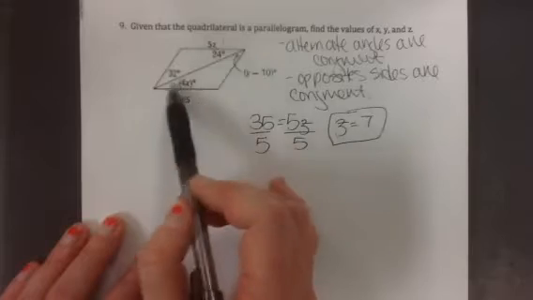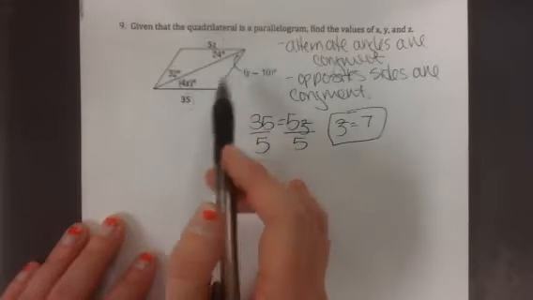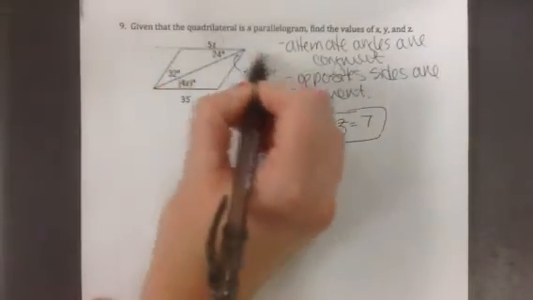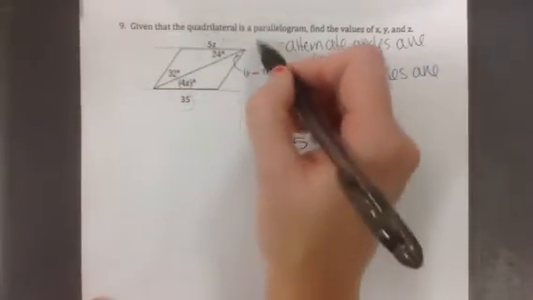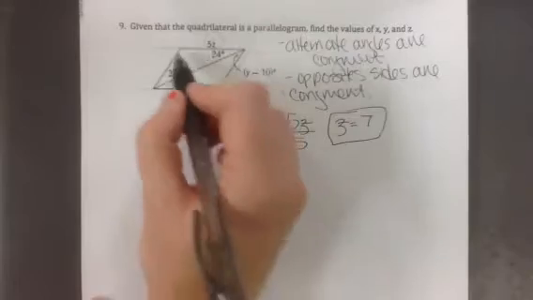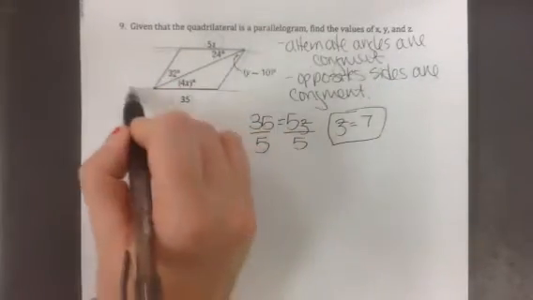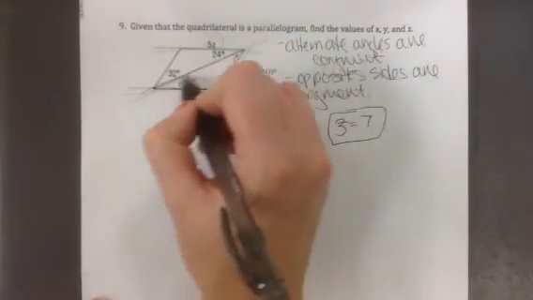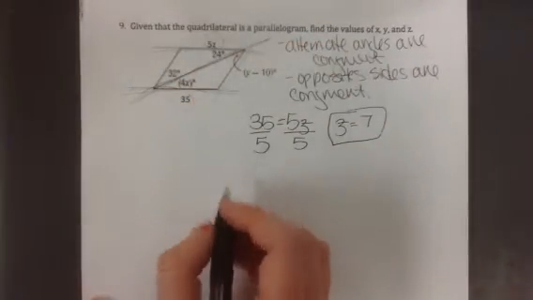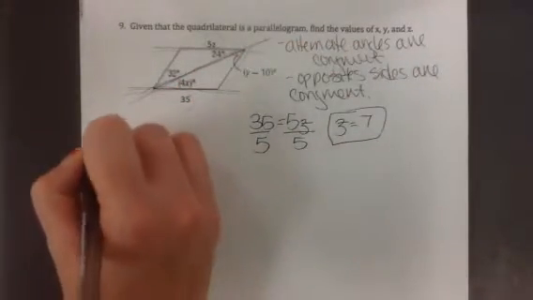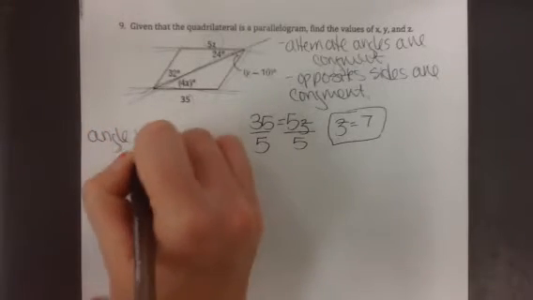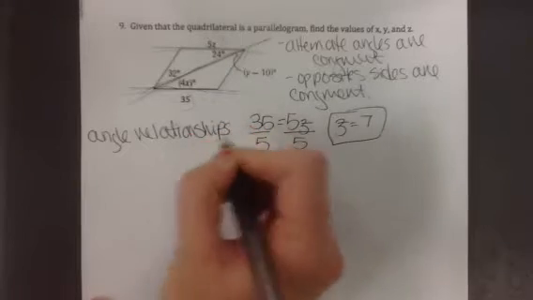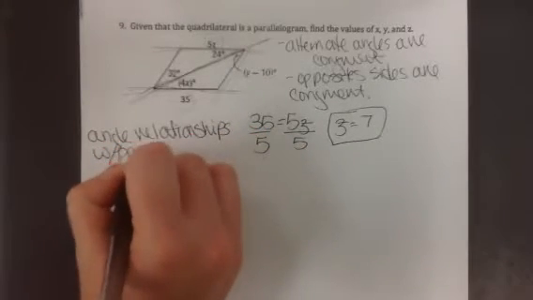We know that these are going to be the same, but that doesn't really help us in this case. The information that really helps us here is that with a parallelogram, we know that opposite sides are parallel. So we know that these two sides right here are parallel, and we know that this is going to be a transversal. All right, so the knowledge that will really help us in this situation are our angle relationships when we have parallel lines.